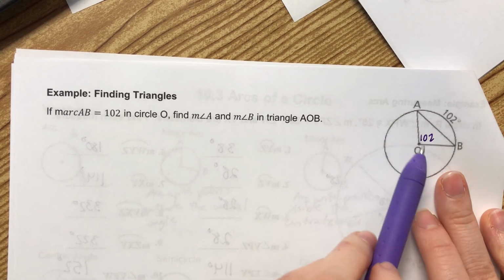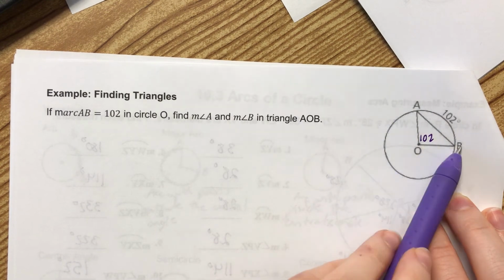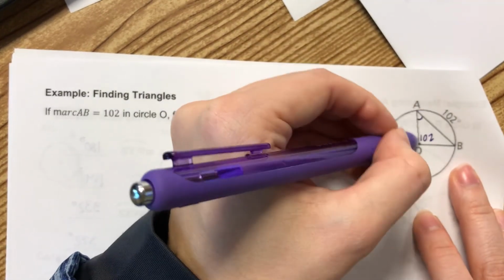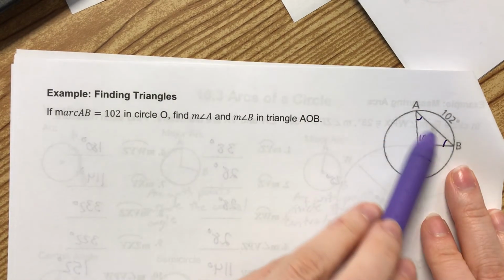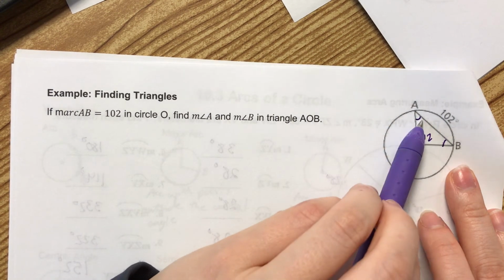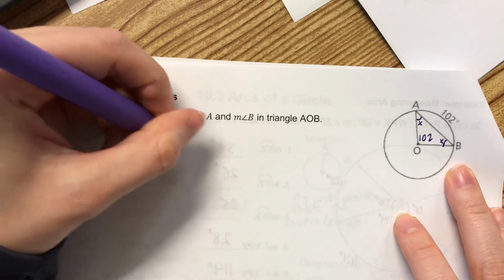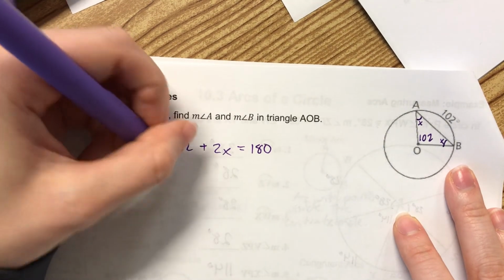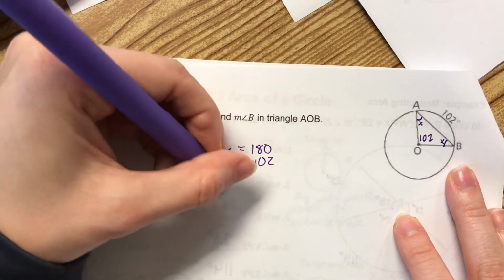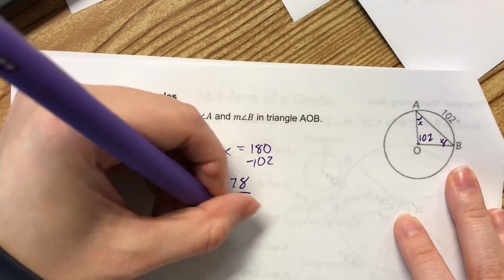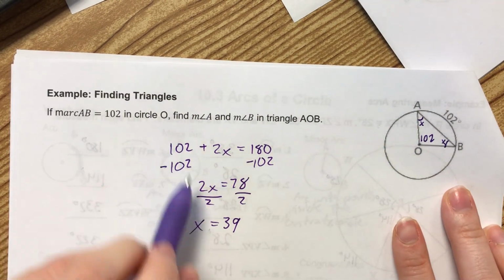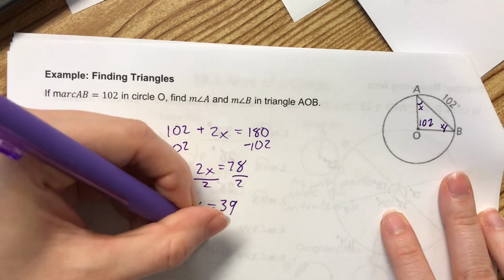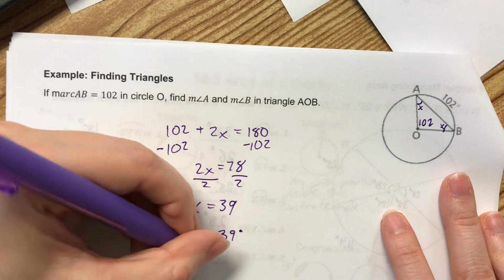We can also say, oh, I see that OA and OB are both radii. So those are both the same length, which makes this triangle isosceles. Since this triangle is isosceles and has two sides that are the same length, it must also have two angles that are the same. So we just need to figure out what those two are. Since they're the same, I can call each of them x, and I can say 102 plus 2x equals 180, since the sum of the angles in a triangle is 180. Then I'll subtract 102 from each side, and I get 2x equals 78. Divide by 2, and x equals 39. So find the measure of angle A and the measure of angle B. They're both 39 degrees, because adding them all together would give us 180 degrees. So the measure of angle A is 39 degrees, and the measure of angle B is 39 degrees.